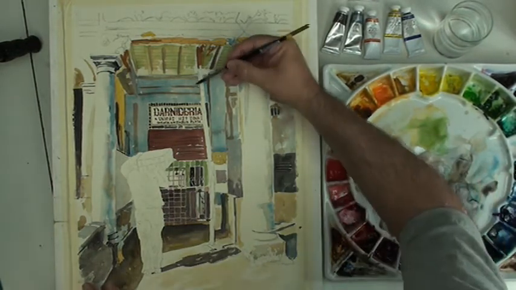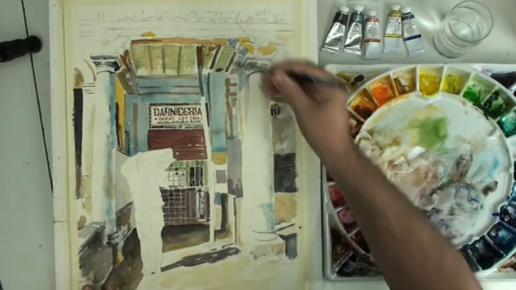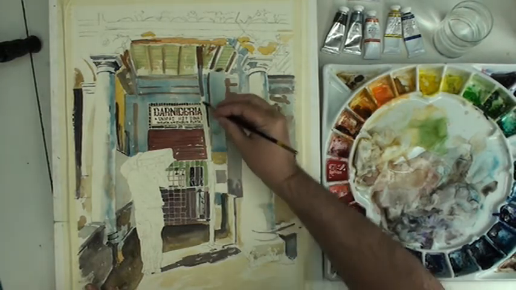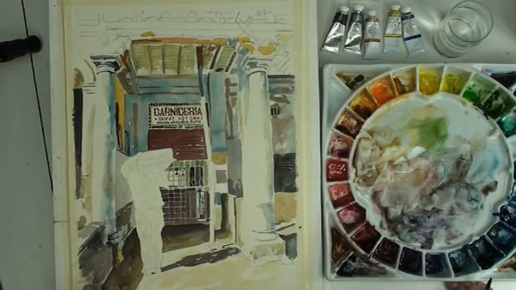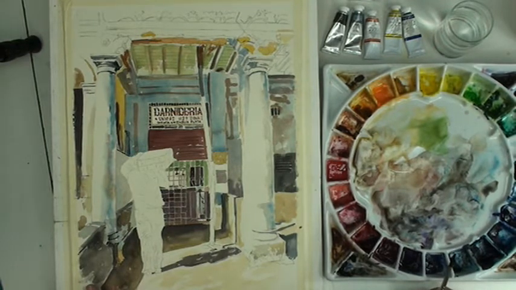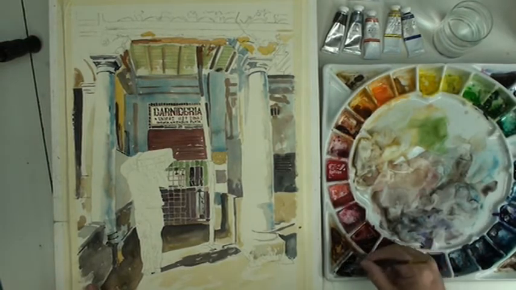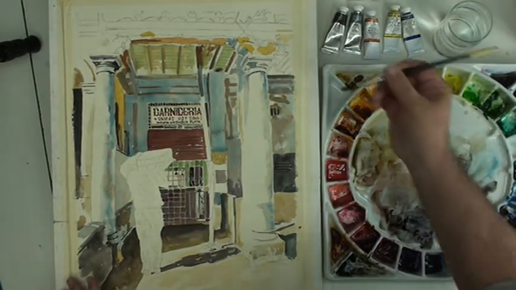There's a value that goes over this post. I'll deal with the details on this post later after I drop in my dark values back here. Okay. Let's finish up back over here.